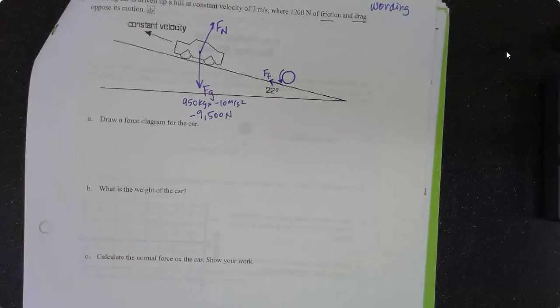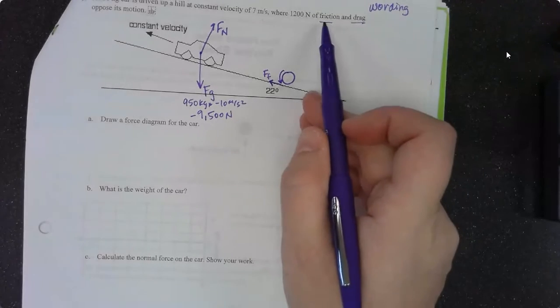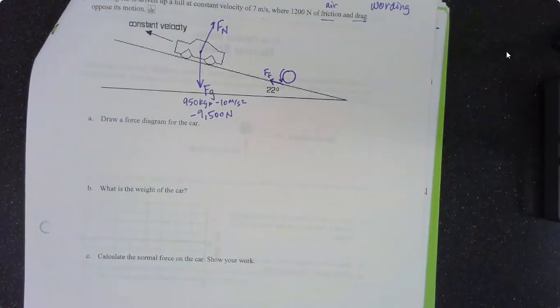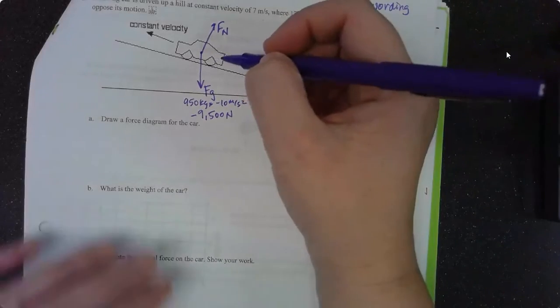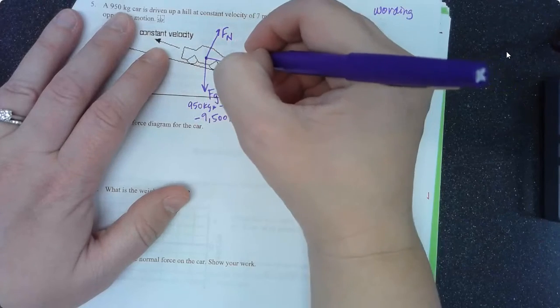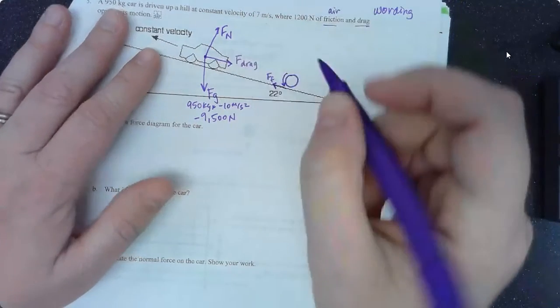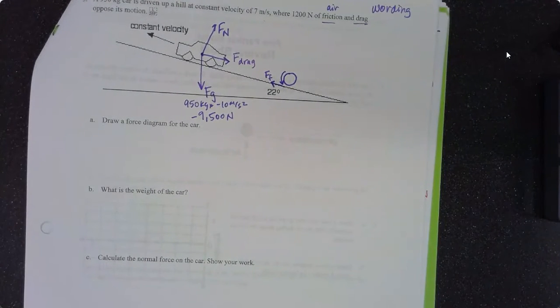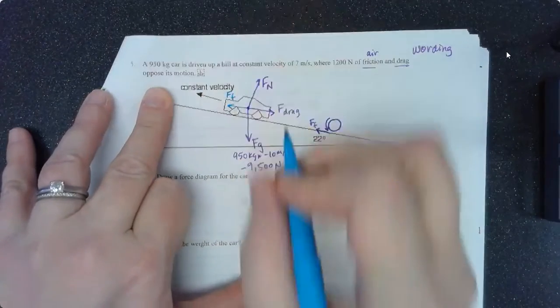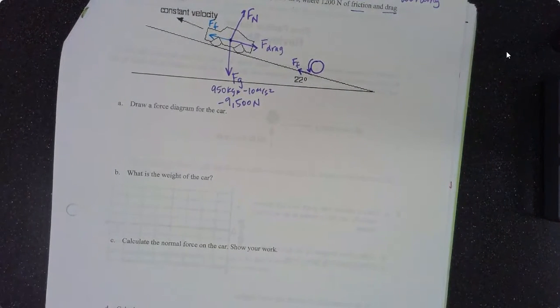Does that make sense? I think that what this is trying to describe, friction and drag opposing its motion, I think that this means air friction. Because drag is going to be opposing the car going up the hill. And so that's probably a backwards force. I think it's poorly worded, though. I'm going to call it drag. I'm just going to drop that it's air friction. So we're also going to have friction on the car, and the friction is going to go the opposite direction. Like that. So we've got a bunch of stuff going on.